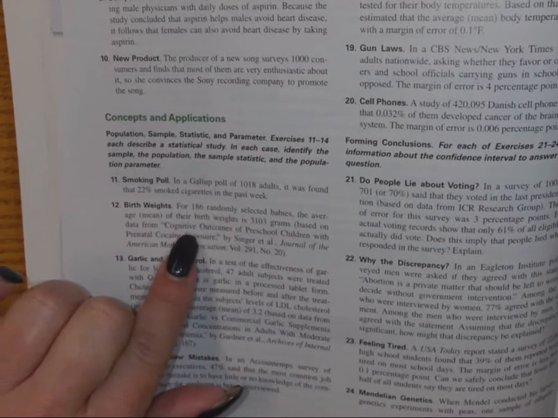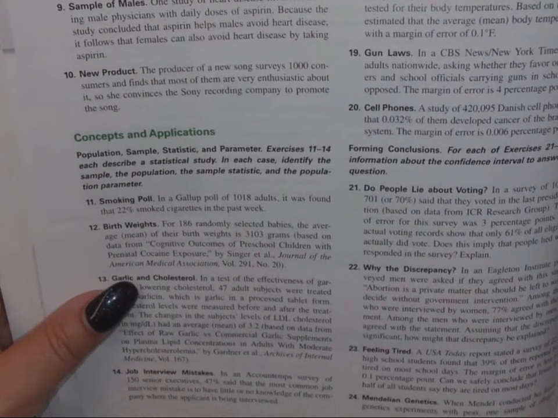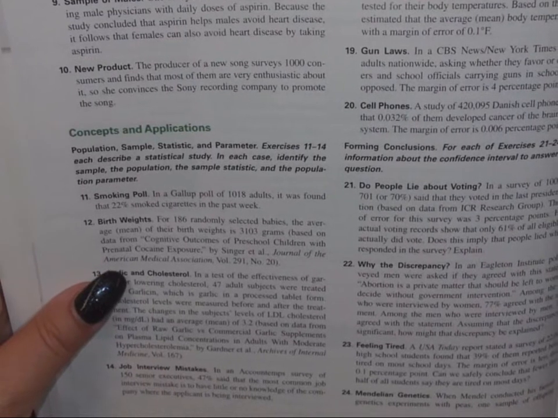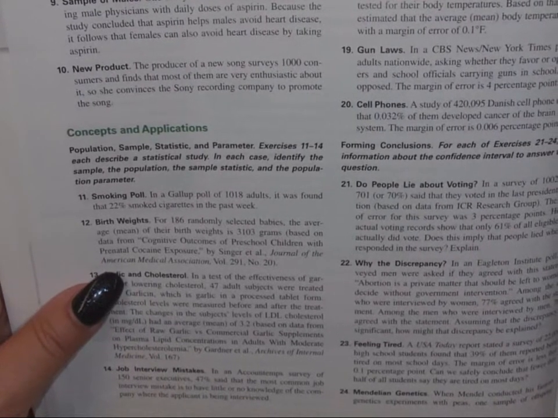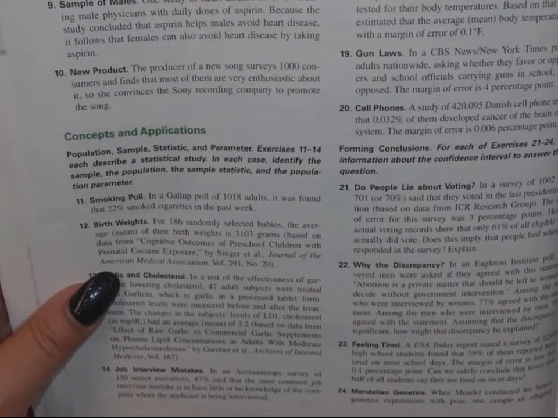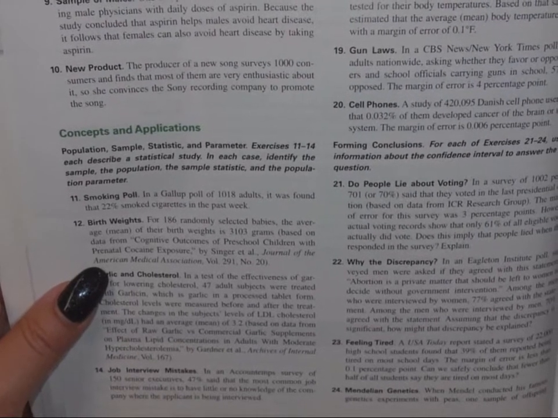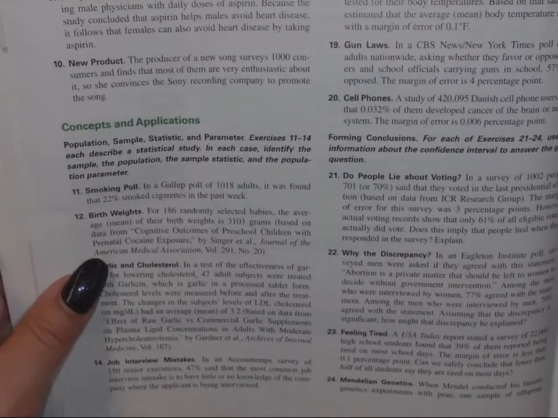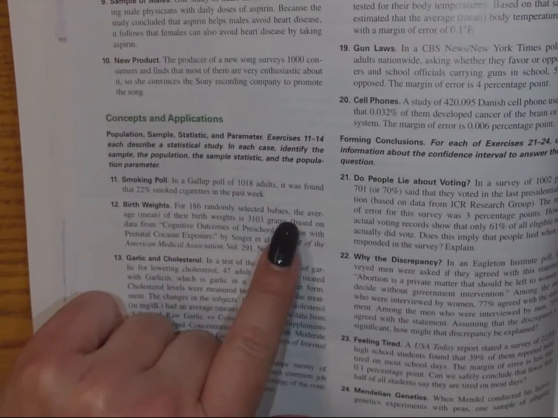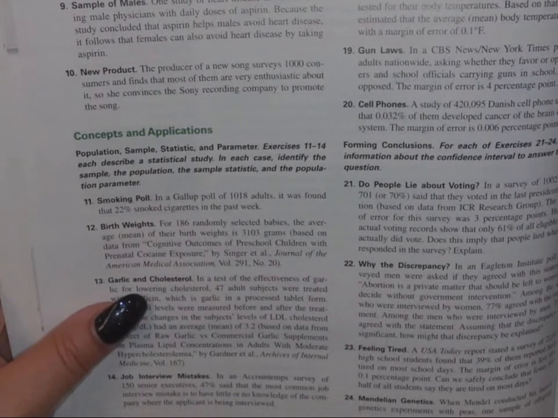We can't judge their cognitive outcomes until they're old enough to really communicate with us, right? So we want to know how they're doing mental capacity-wise. So this is a group of kids who were exposed to cocaine in the womb, but we're looking at 186 randomly selected babies out of that group, okay?